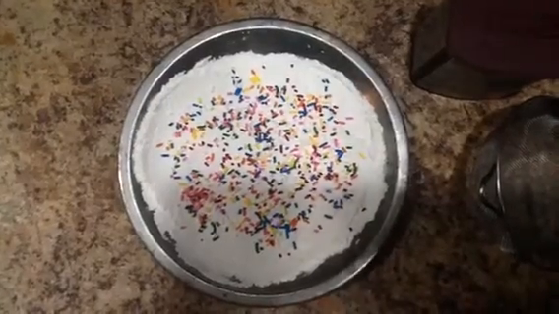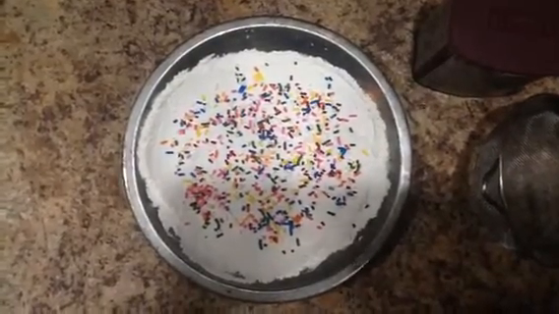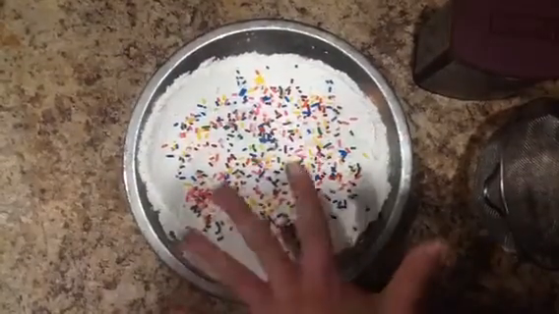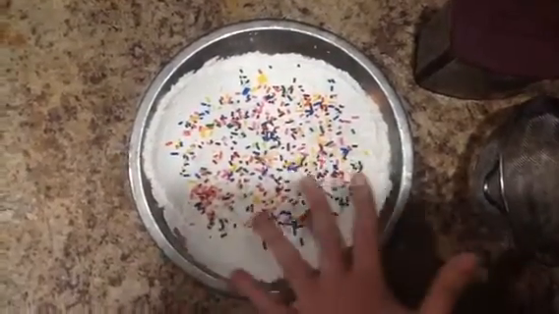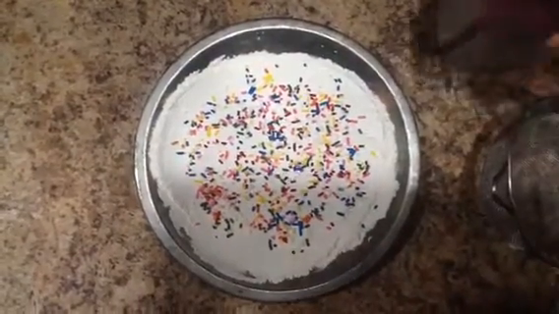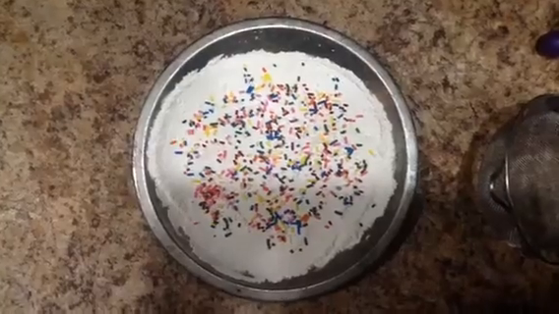Hi guys! So today's demonstration is how to make craters on the moon. I have a cake pan and I filled it just a little bit with flour, just enough to coat the bottom and give a little bit, maybe like half an inch up to give it a little padding.